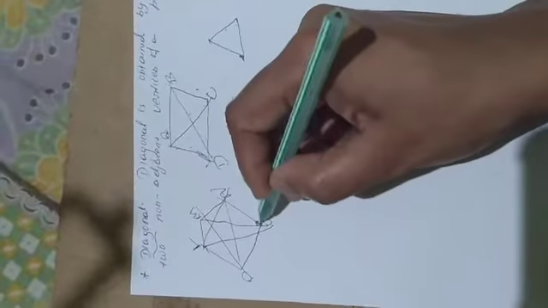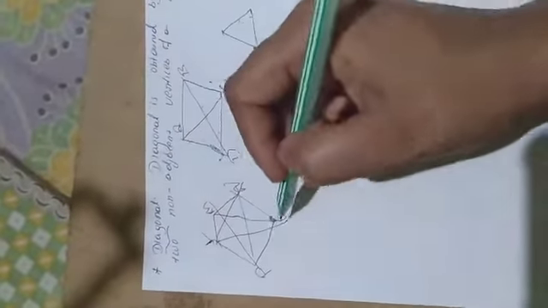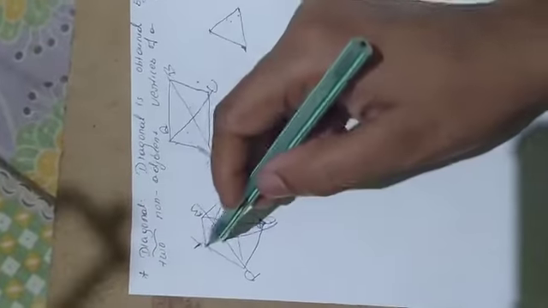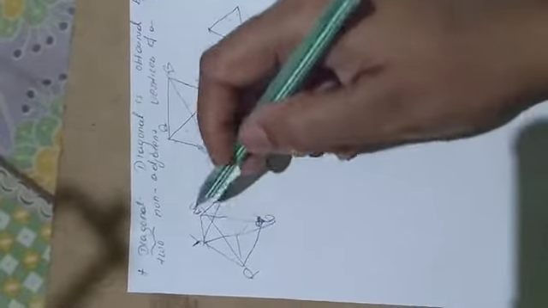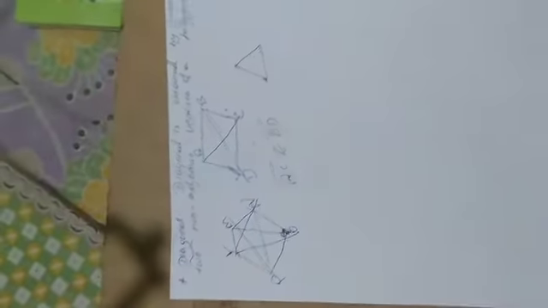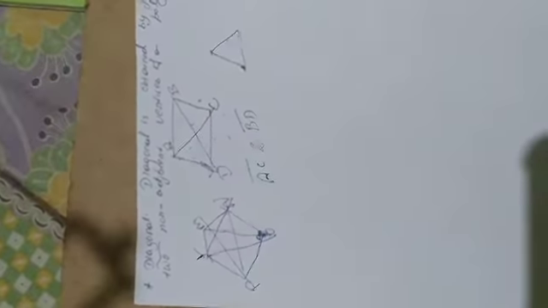Okay, so keep in mind always, five sides has five diagonals, isn't it? So this is the diagonals of the polygon.